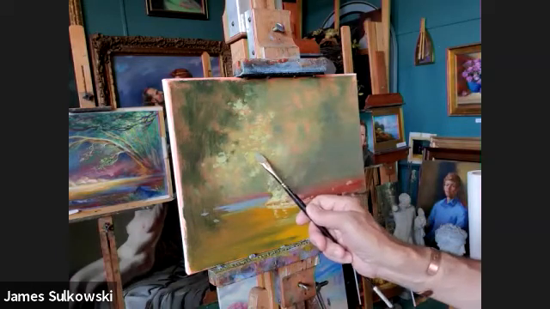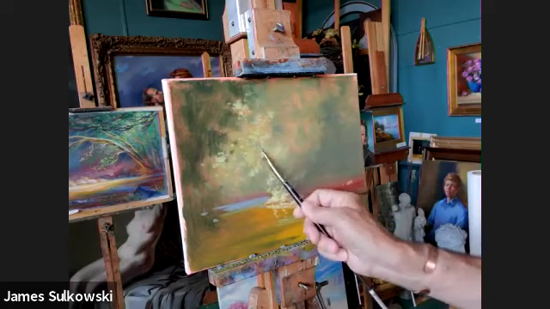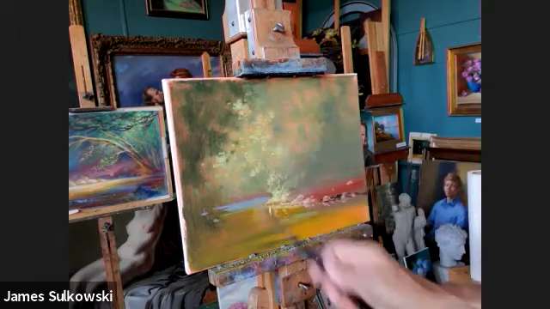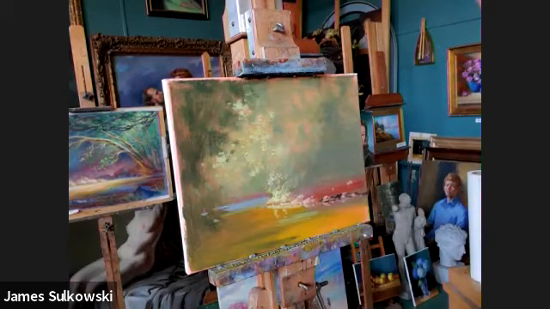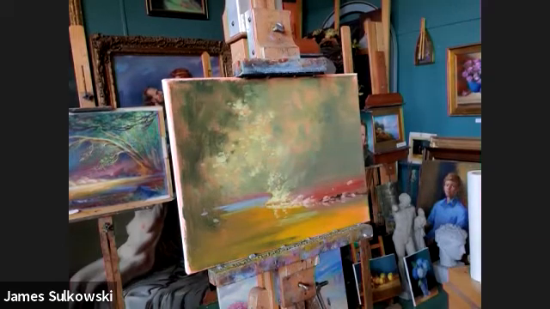See, I can even start blending a little bit, blend the light into the halftones. Now we're going to get some cools back here, some blue violets. Those ultramarine blue, alizarin crimson violets.